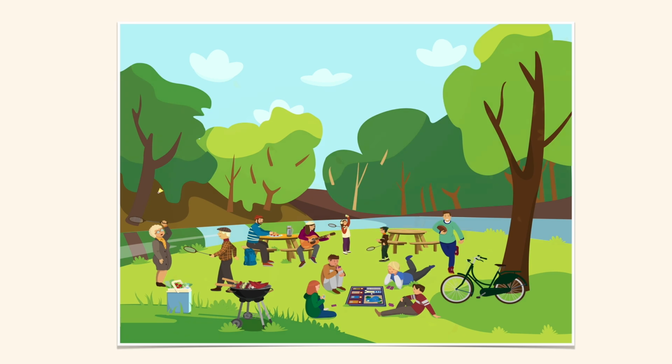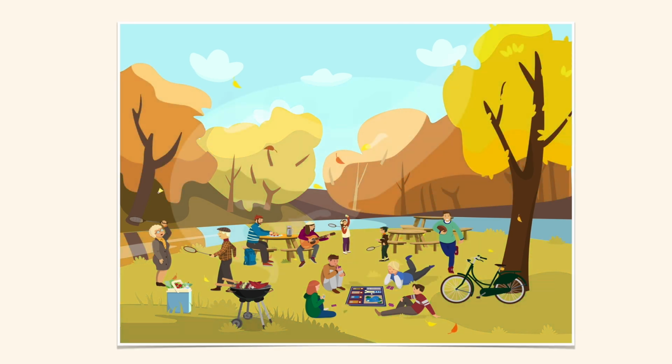Maybe it could be autumn, with warm fall colors and leaves floating to the ground. Nice! And maybe this park is in a city, so we could add a city skyline in the distance. Wow! Adding in all those details really helped bring this picture to life, don't you think? Now it's much more interesting to look at and helps us see exactly what's happening.